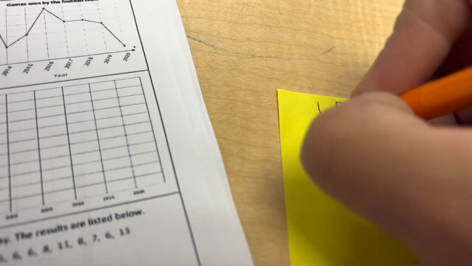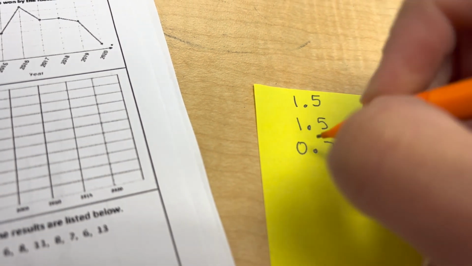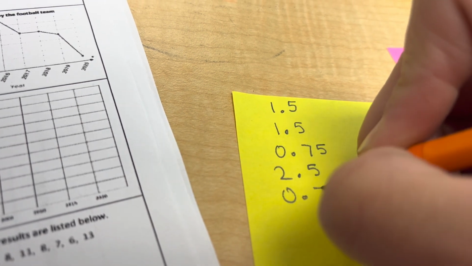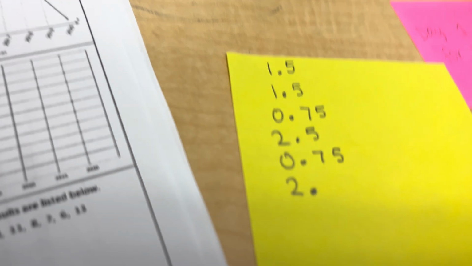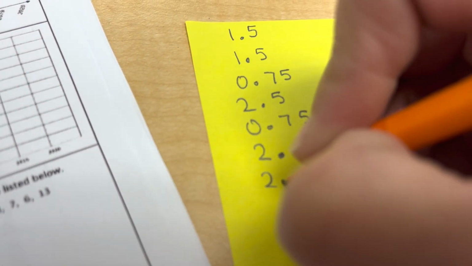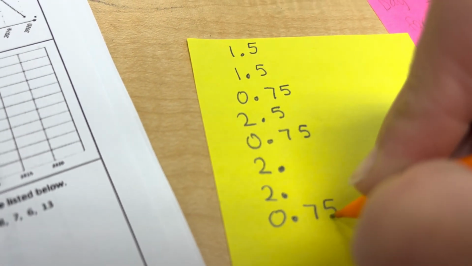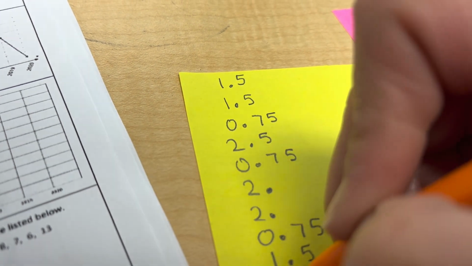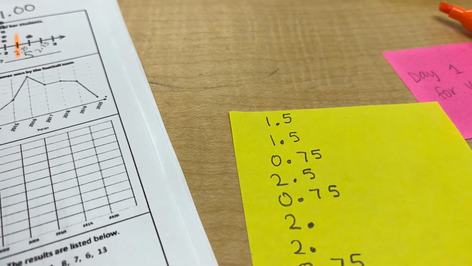I have 1.5 again. I have 0.75. I have 2.5. I have 0.75. I have the whole number 2. That's what 2 is. I have the whole number 2 again. I have 0.75. I have 1.5. I have 0.75. Ugh, this is annoying me.